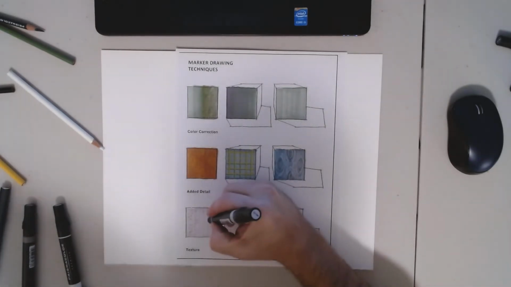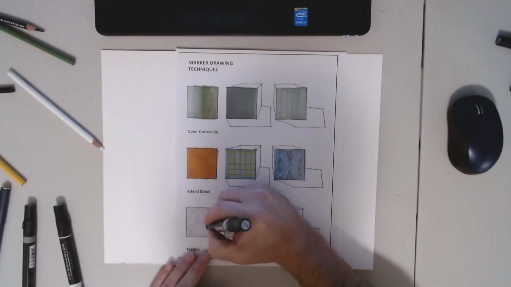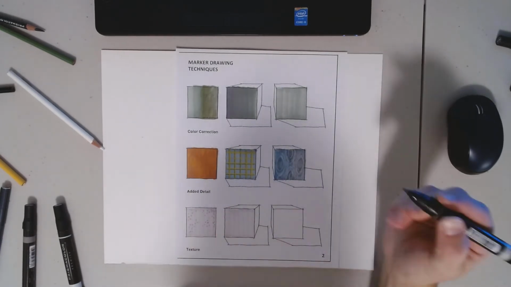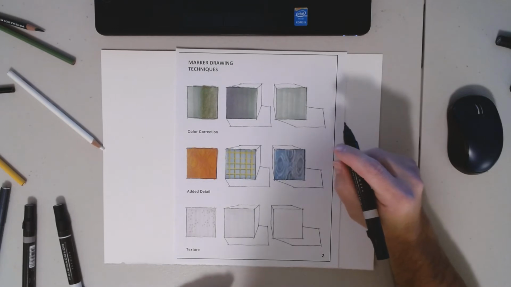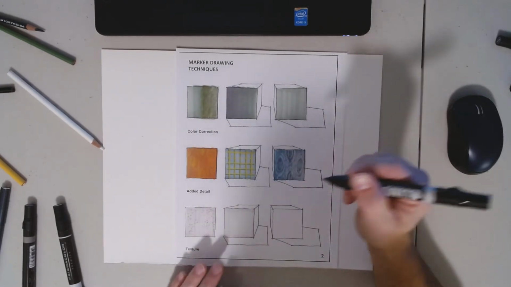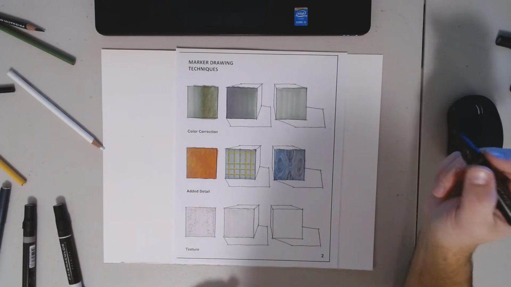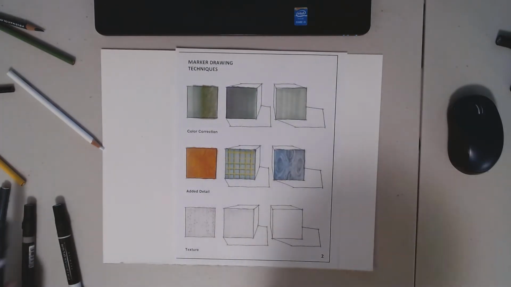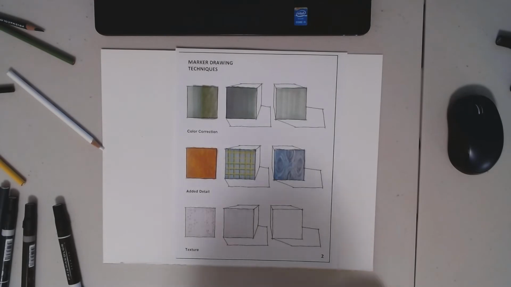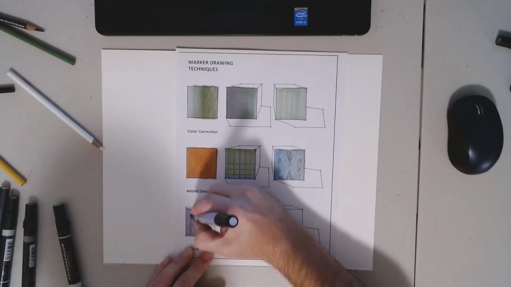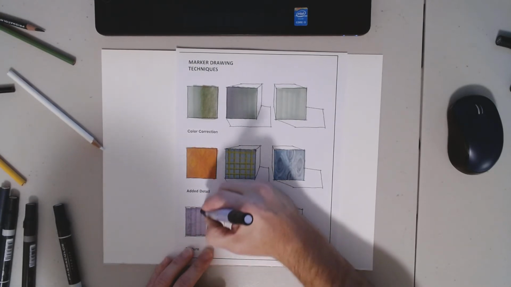surface some texture. Okay, and we can achieve texture with gradual value change. We can achieve texture with striping. There's lots of ways to achieve texture, but stippling is by far, I think, the easiest. Just giving it a little bit of dimension. And again, if we let that dry, we can apply a layer of color on top of that.